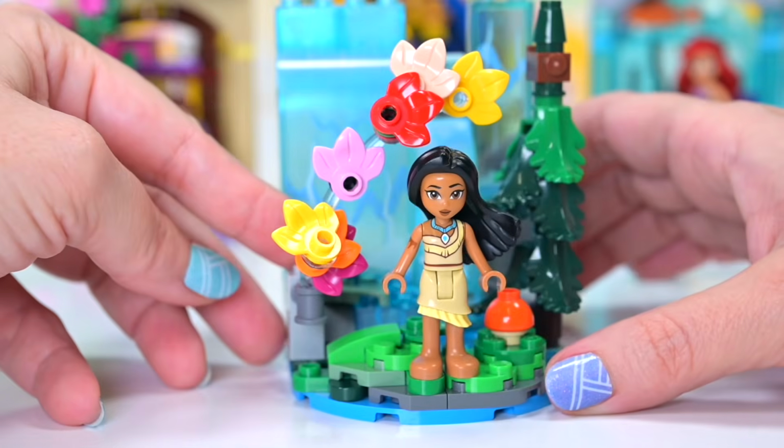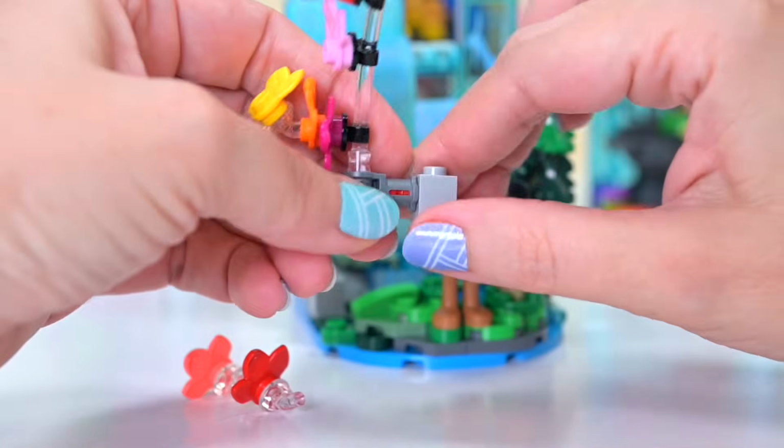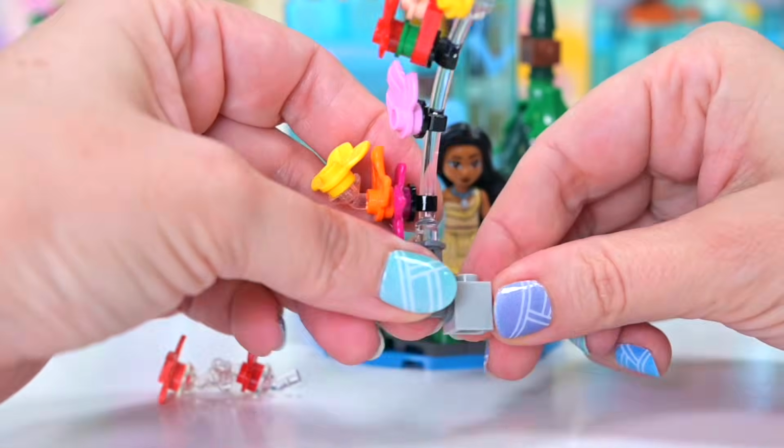Yeah, I feel like I've done something wrong here. So these are supposed to go in under... I know what I've done wrong. So I need to change this around, like the orientation of that was wrong.